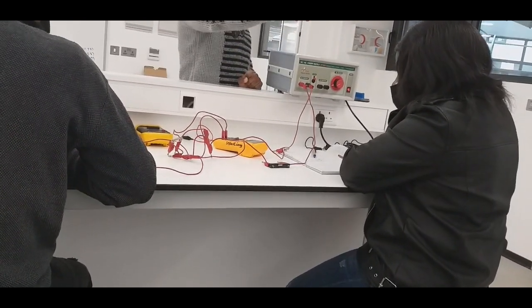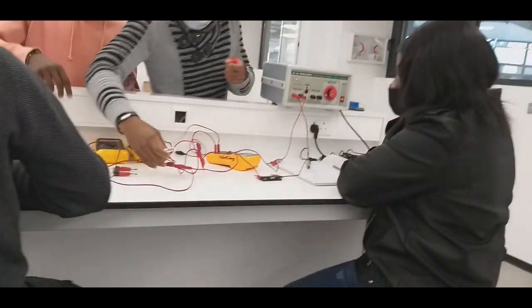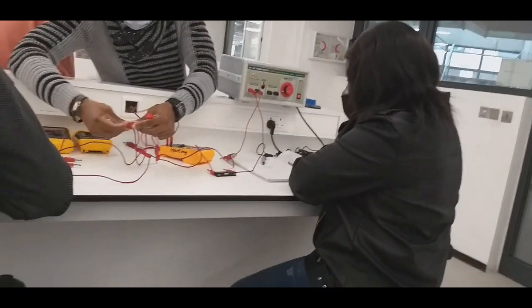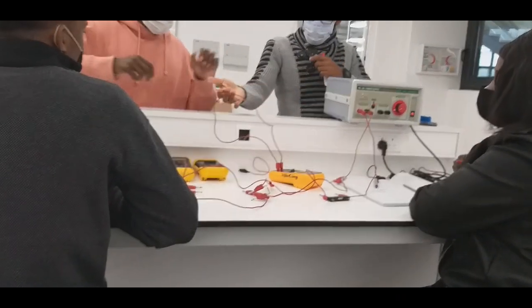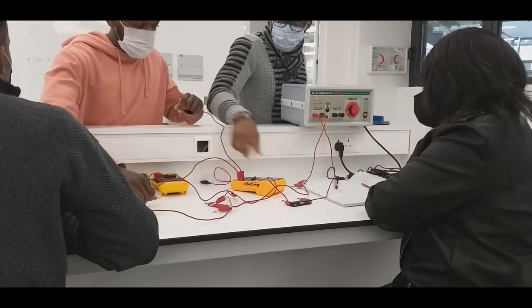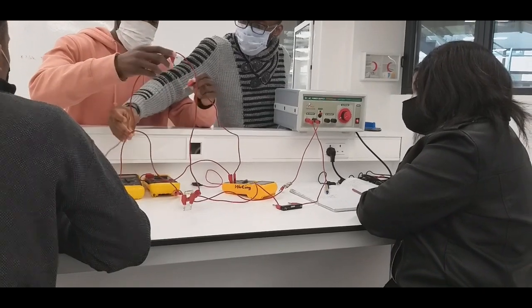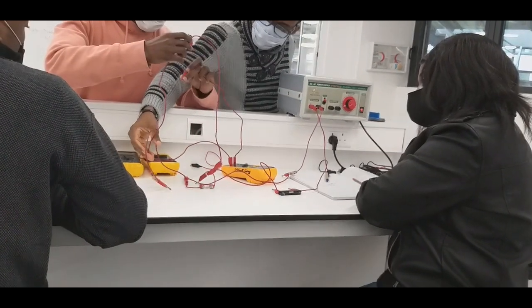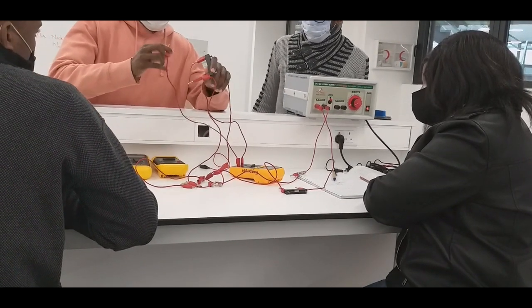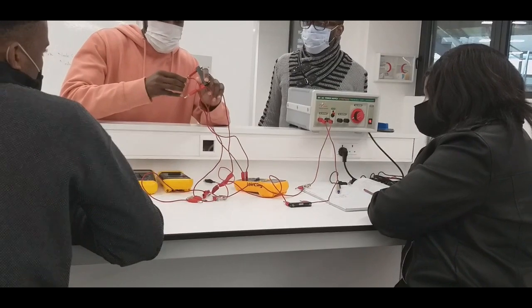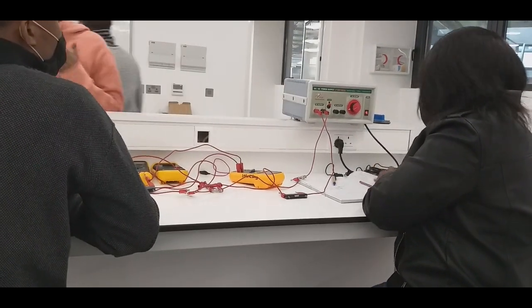R4, and then you do R5. So there's this detach. That's it. Okay, this one is fine. 0.21.